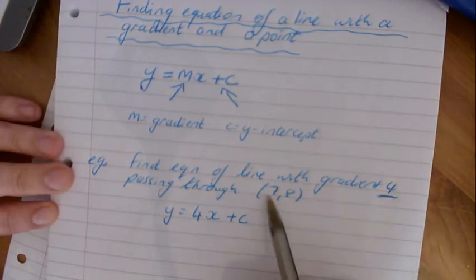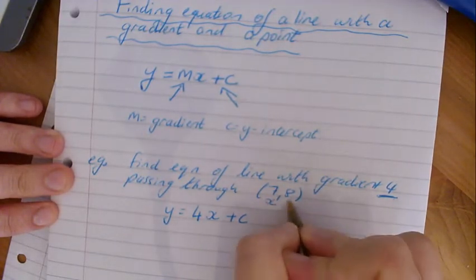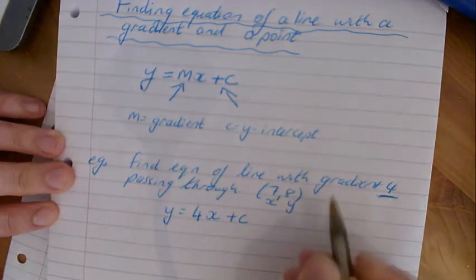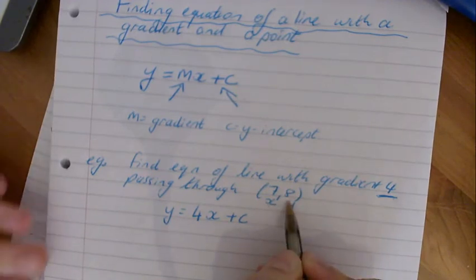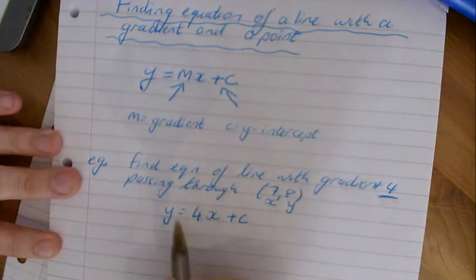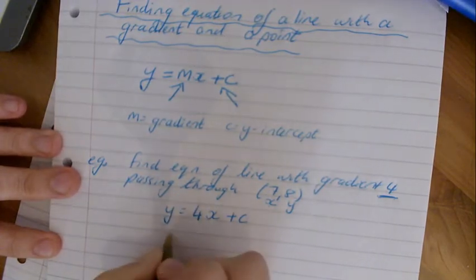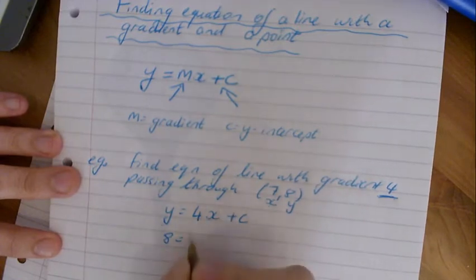Now, we know it goes through the point (7, 8). And coordinates are always written with an x first and a y second. That means when x is 7, y must be 8. So I'm going to use that in this example here. So instead of y, I'm going to fill in 8. Instead of x, I'm going to fill in 7.